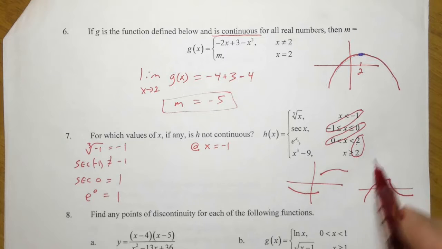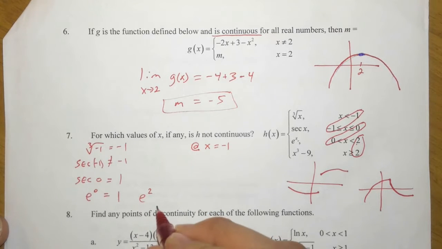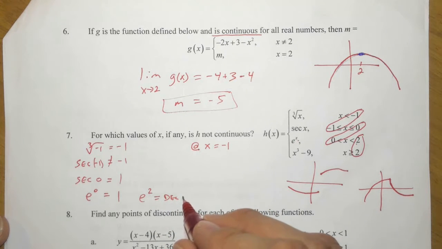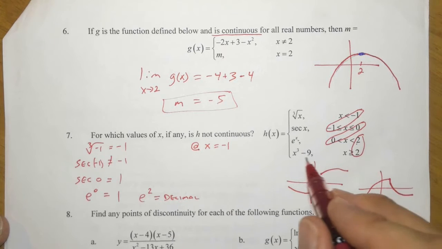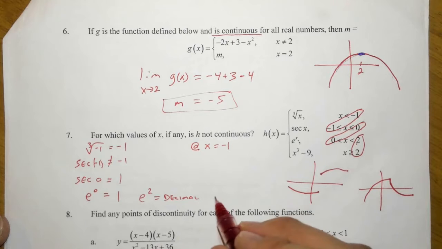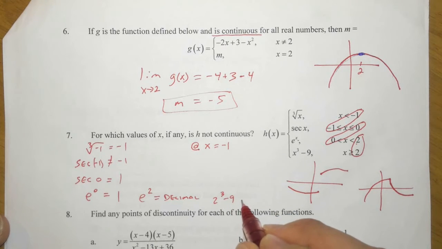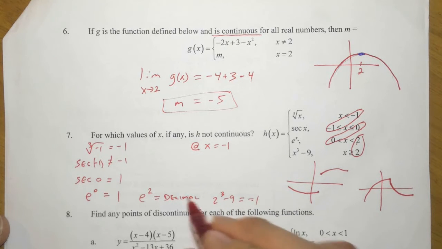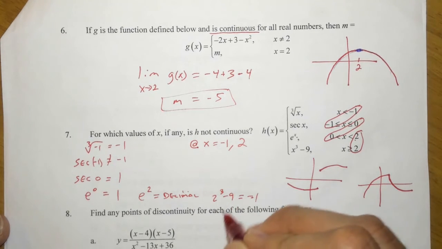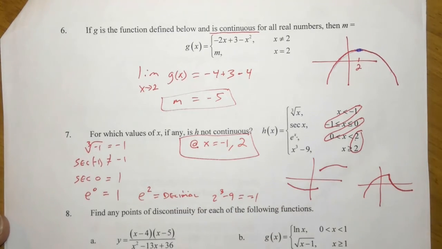Now we go to 2. E squared. Not quite sure what that is, but I know it's a messy decimal. All right, 2.7 and so on. E squared is going to be a decimal. You know what's not a decimal? The answer to what happens when you plug 2 into x cubed minus 9. 2 cubed minus 9 is negative 1. Negative 1 is not a decimal. The limit from the left and the right do not equal each other. Therefore, the limit doesn't exist. Therefore, we have a discontinuity. Those are our 2 values.